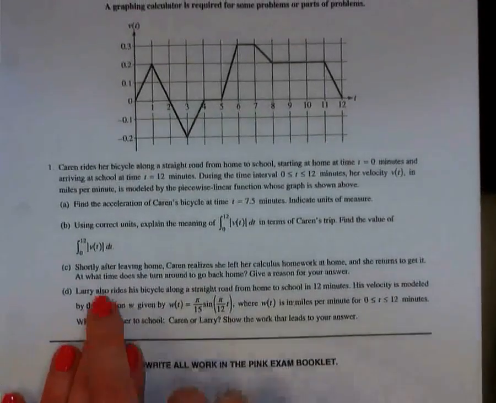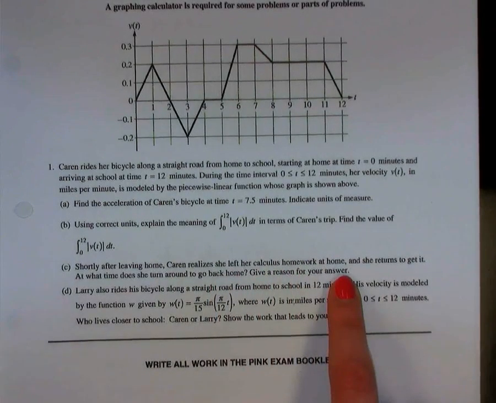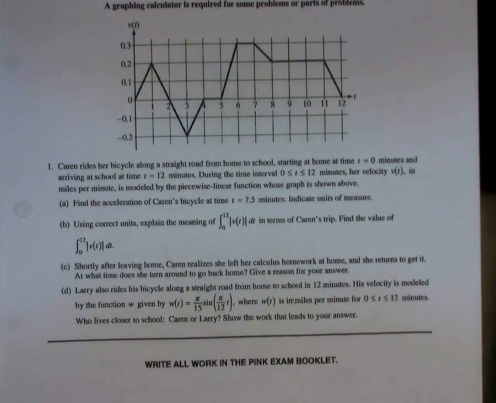So that's part B. Now part C says, shortly after leaving home, she realizes she left her calculus homework at home and returns to get it. At what time does she turn around and go back home?